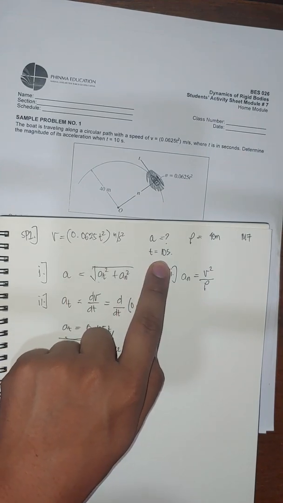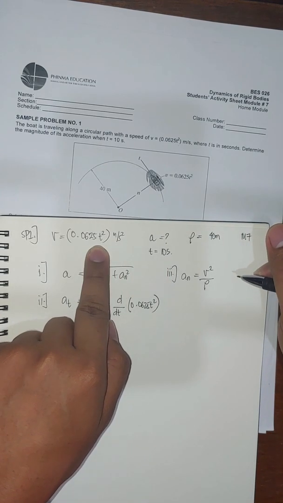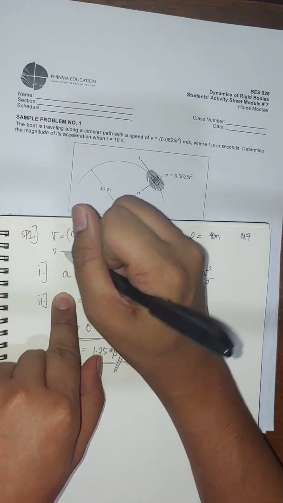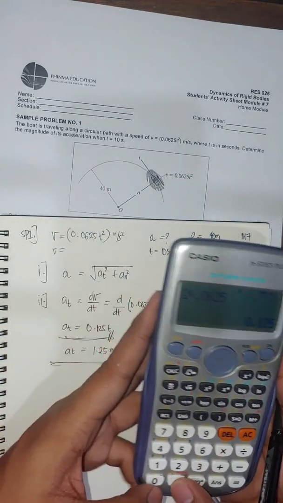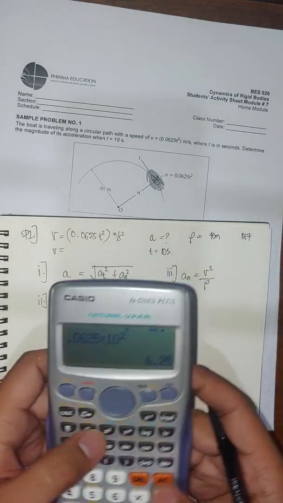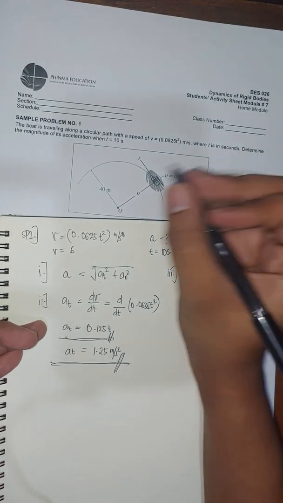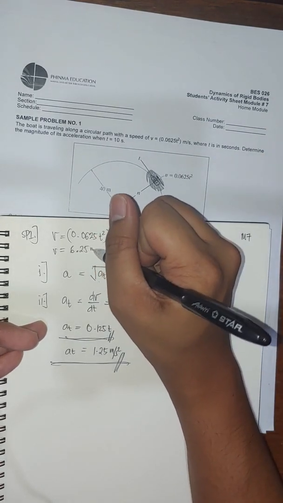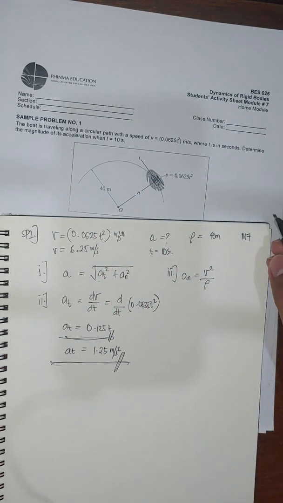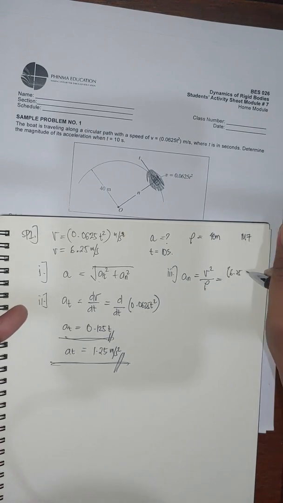At 10 seconds, we substitute 10 for t, so the velocity is 0.0625 times 10 squared, which is 6.25 meters per second.